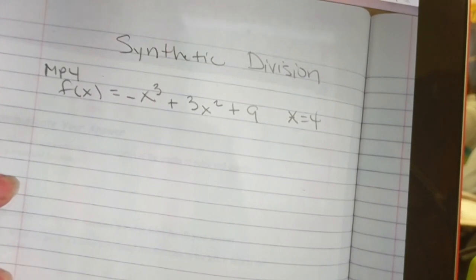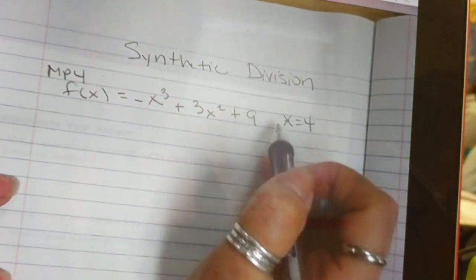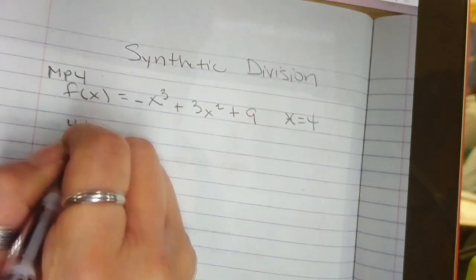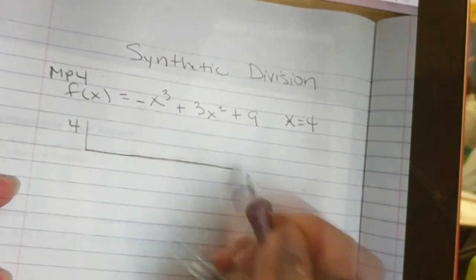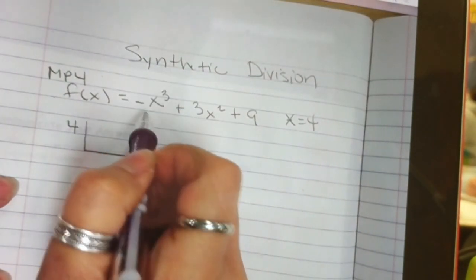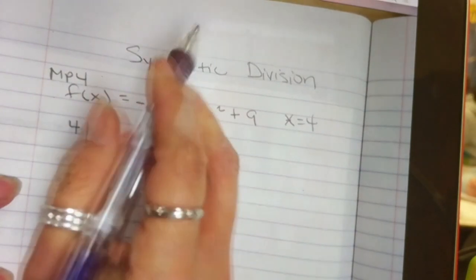So we're going to do the same exact problem, but we're going to use synthetic division. I'm skipping ahead here. It's going to make it so much easier for you. Okay, so instead of plugging it in, whatever number you want to evaluate for, you're going to write it here on the side. Then you're going to write this funny upside down division sign. Now you're going to write the leading coefficients of all the terms in order. So the first leading coefficient here is negative 1.